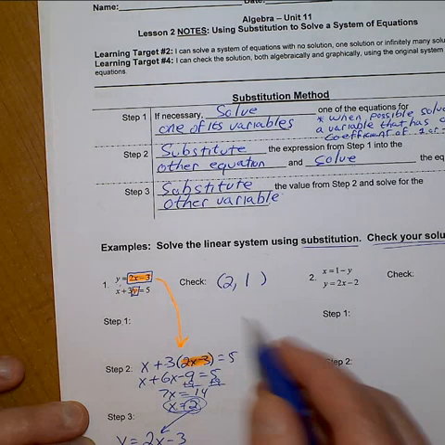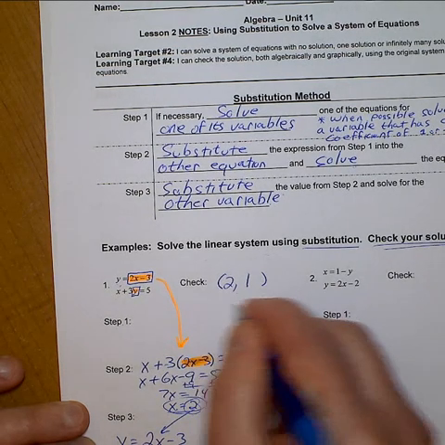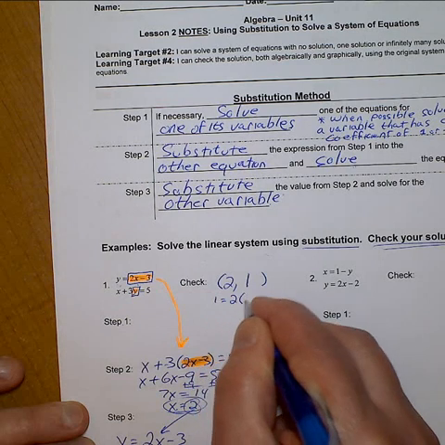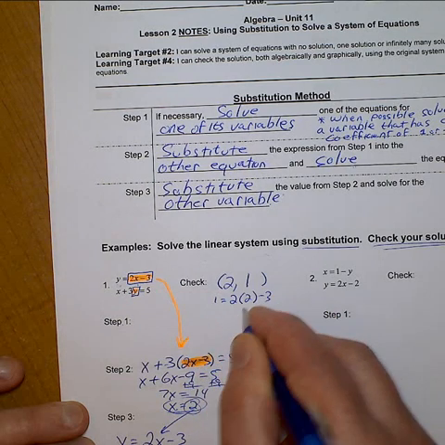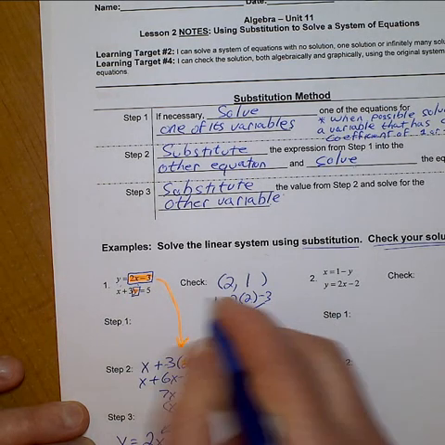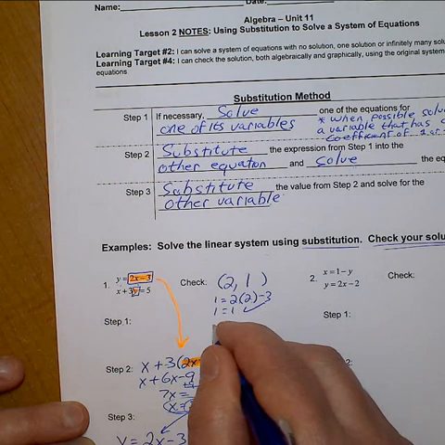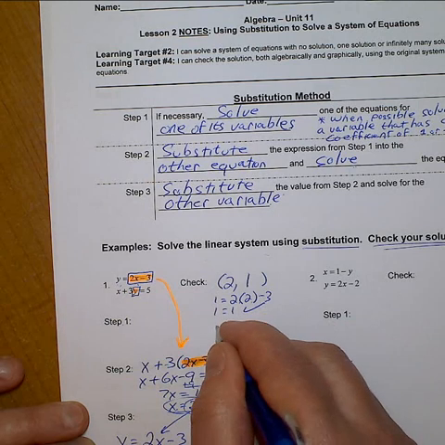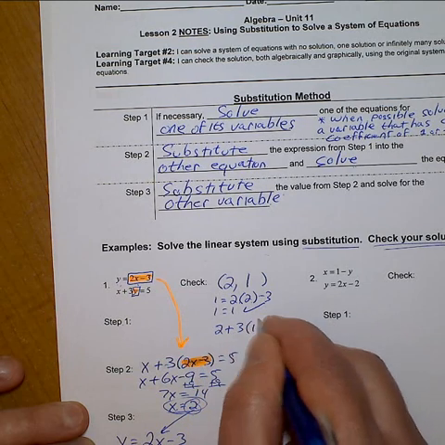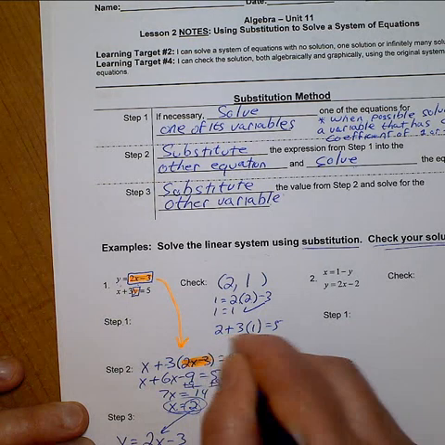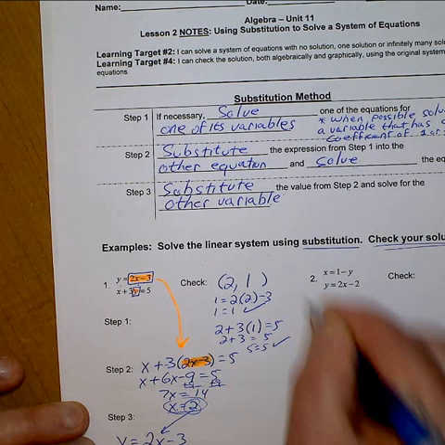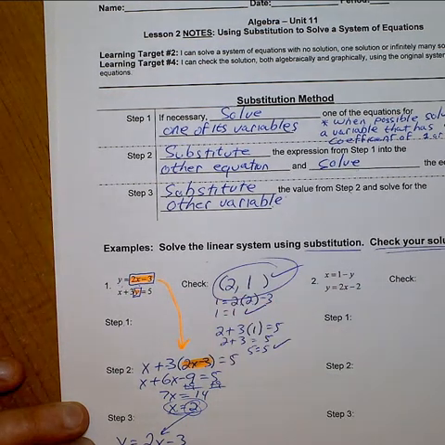Now I want to check it. So how do we check it? We plug it into each equation. So I'm going to check it in the first one. I say 1 equals 2 times 2 minus 3. 2 times 2 is 4, minus 3 is 1. It checks there. Second equation, I want to check it in. So I want to say that this is x, so it's 2 plus 3 times 1 equals 5. 2 plus 3 equals 5. 5 equals 5. It checks. That's my solution right there.